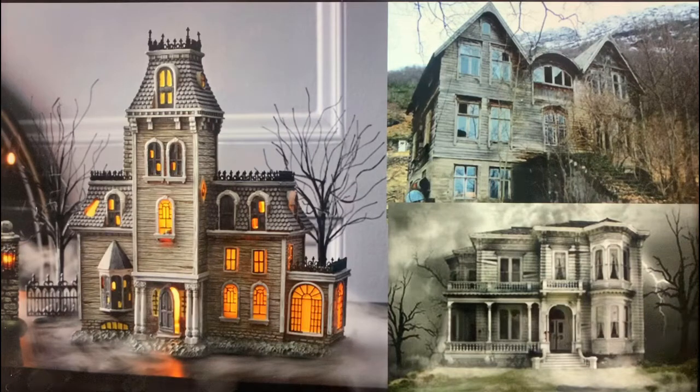So today, as we work on our architecture and our drawing, you can choose between creating a house that's haunted or a beautiful Victorian style home that's highly decorated and very fancy. And I'm going to show you how to do this step by step. And of course, you can add your own details and interpretation as we go on.